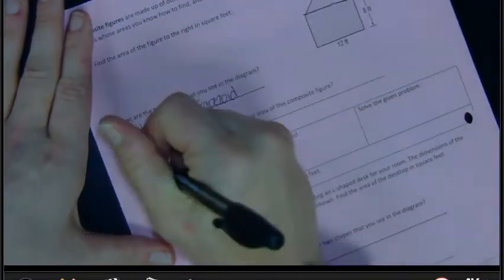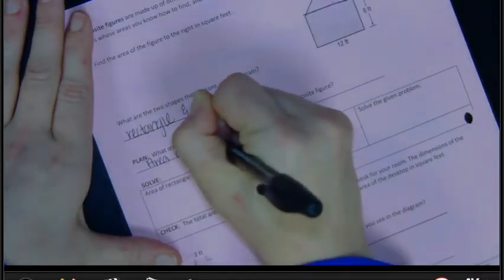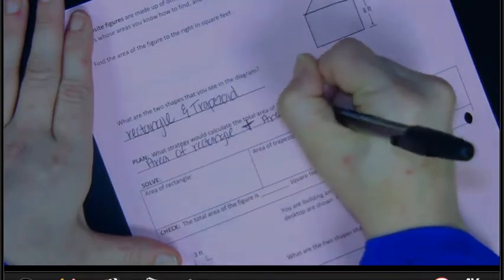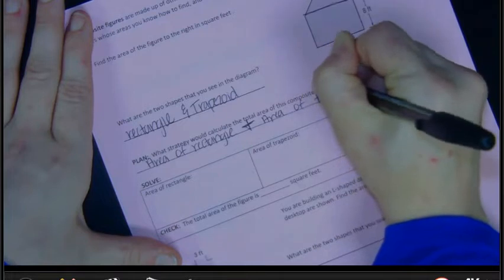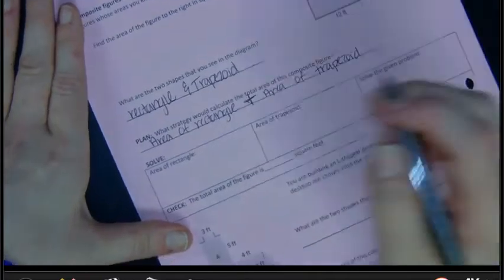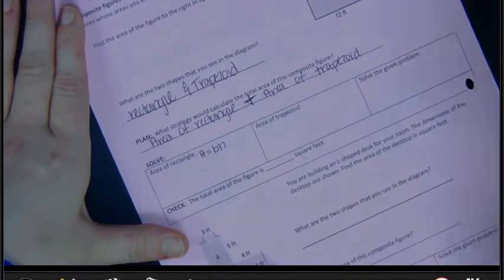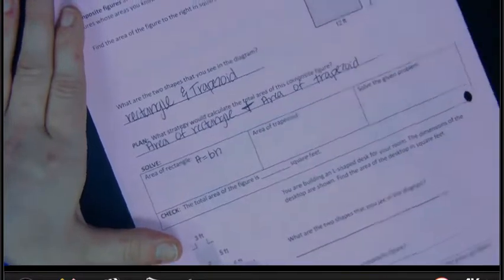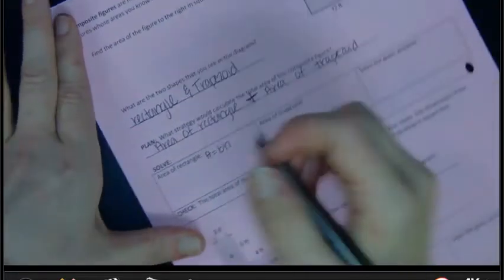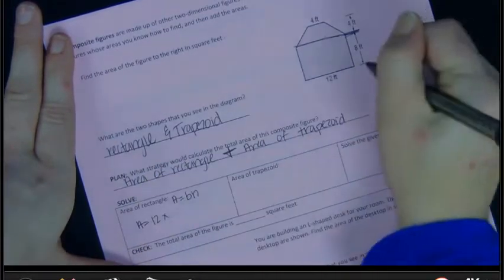So the first thing I'm going to do is find the area of the rectangle, and then add it to the area of the trapezoid. Okay, find the area of the rectangle and then add it to the area of the trapezoid. So we found on the front that area for a rectangle is base times the height. Okay, well look, it tells me my height right here. It split it up for me. My height is 8, and then from here to here is 4. Okay, so area is equal to, well, my base is 12 times my height of 8.